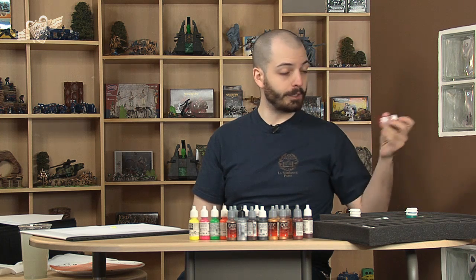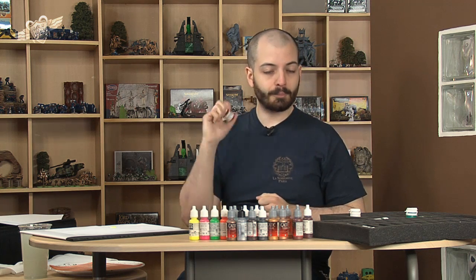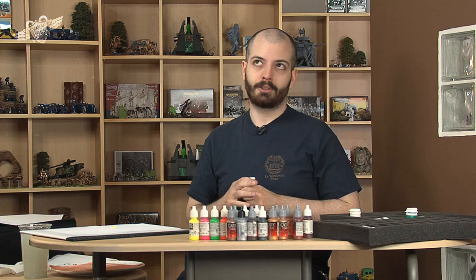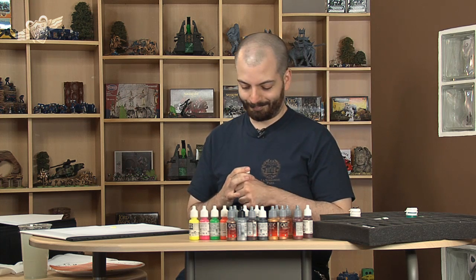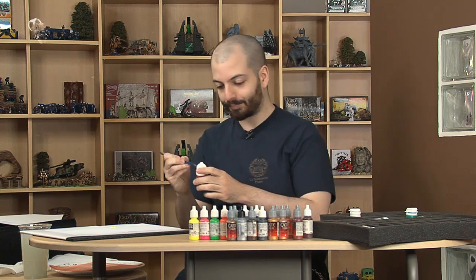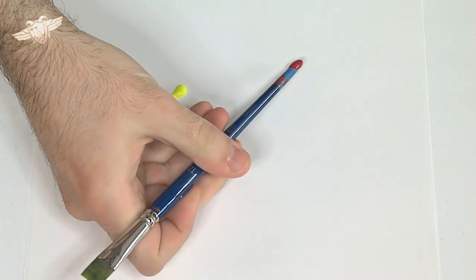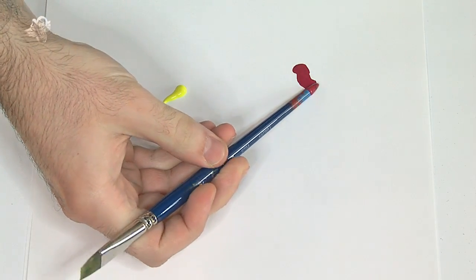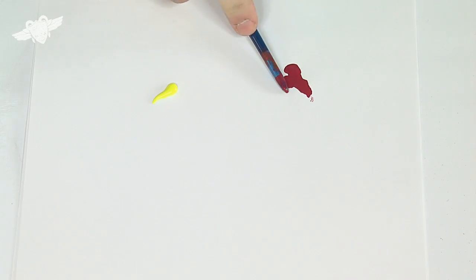It's Murderous Magenta from Privateer Press, which is just magenta, really. They just like their funny names. I'll put some here. Yes, that's perfectly all right.